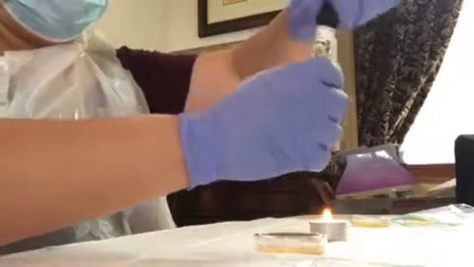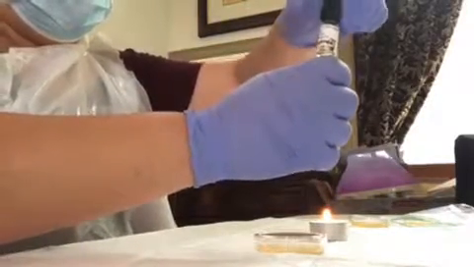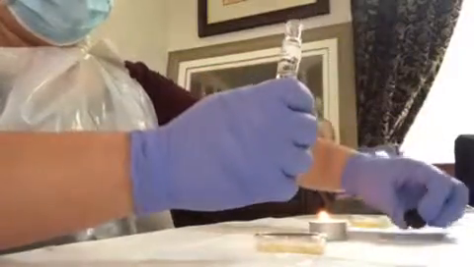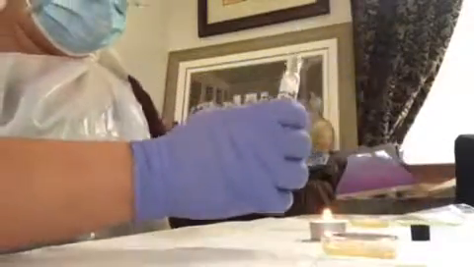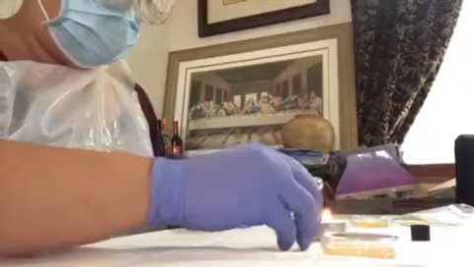First, we have the agar plate. First thing we're going to do is clean the lip.